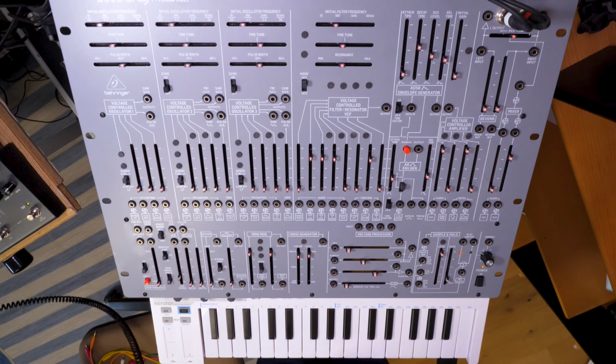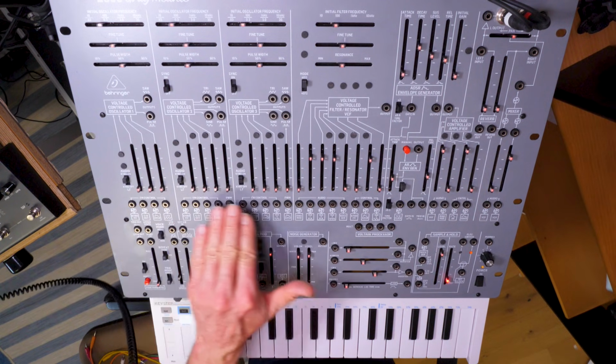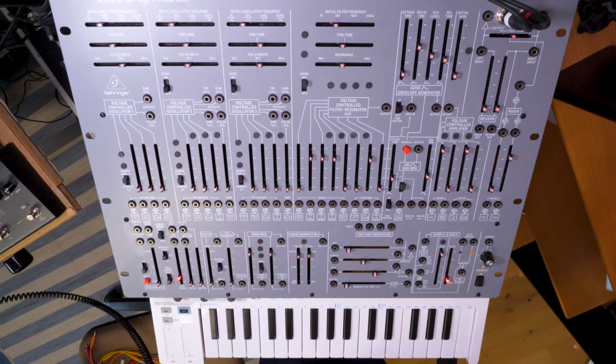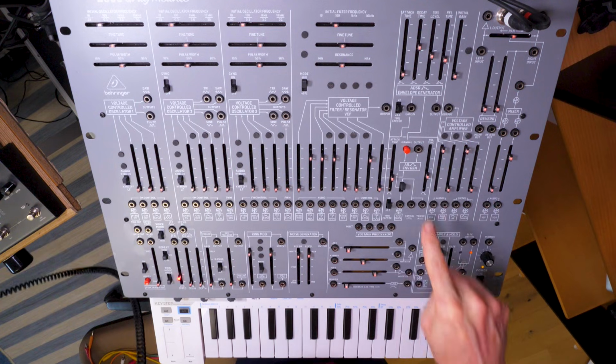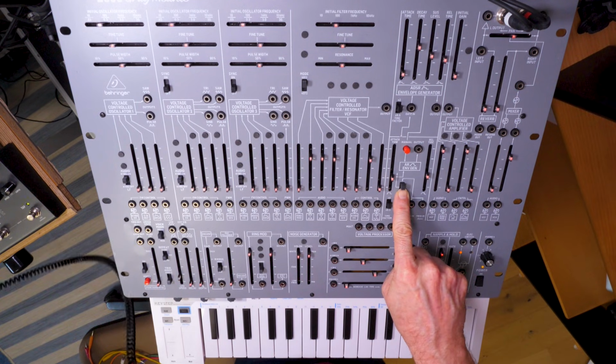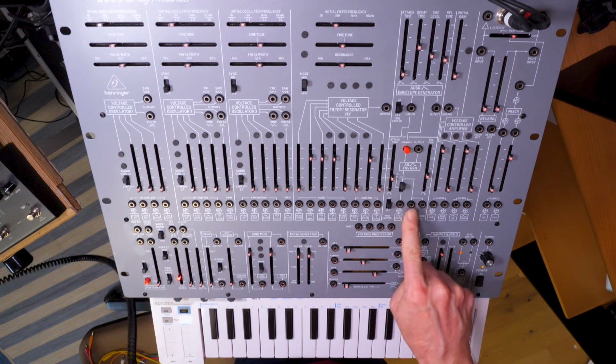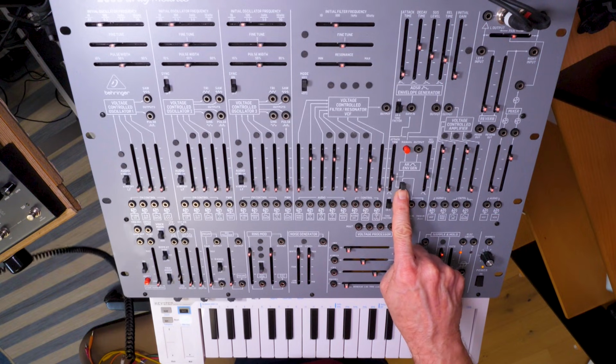And that means when you press a key on the keyboard, you send a CV pitch signal to all 3 oscillators, and also a gate and trigger signal to both envelopes, the ADSR and the AR. In order to do that, the position of this switch here needs to be in the upper position.